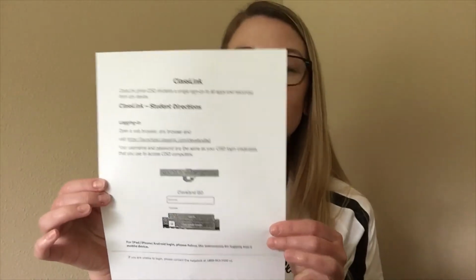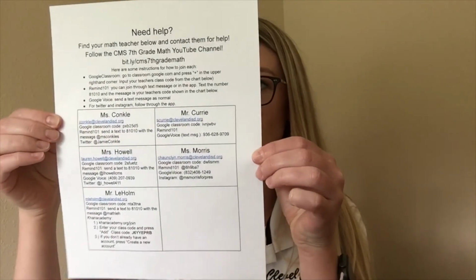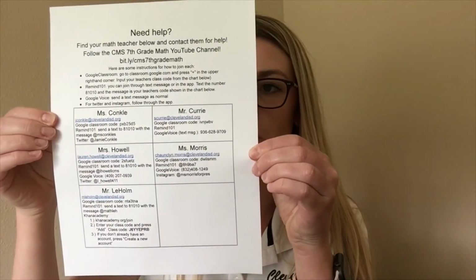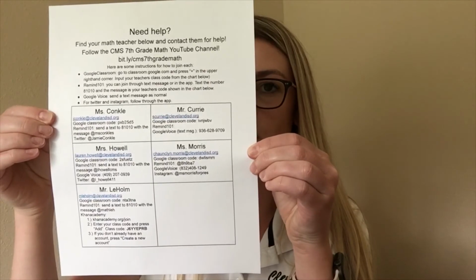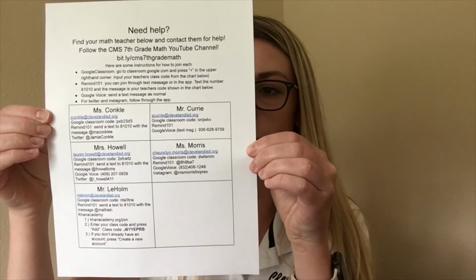A few things I want to talk about. First is in the packets that you've got, we have ClassLink information. Make sure you sign into your ClassLink. That gets you into your email and different resources to help you be more successful in this time that we're away from school. Also, we have some contact information. Maybe pause this screen here if you need to. It has all 5 math teachers and different ways that you can contact us. There's information at the top of how to use each of these things. Make sure you're reaching out to your teachers if you do need more help.